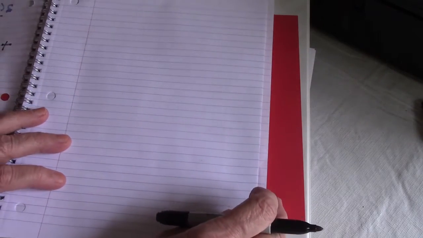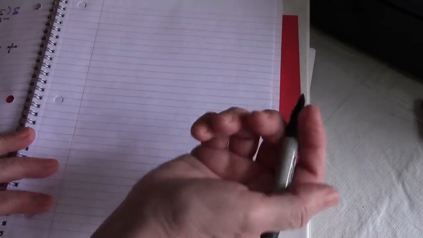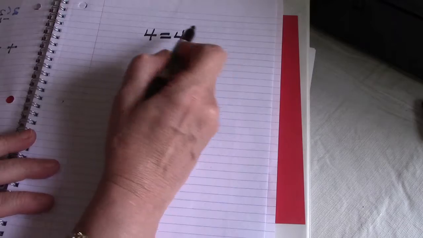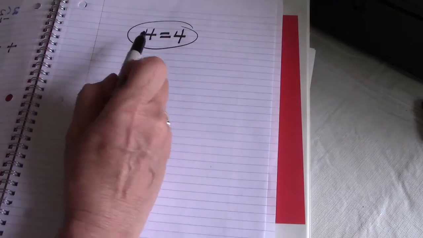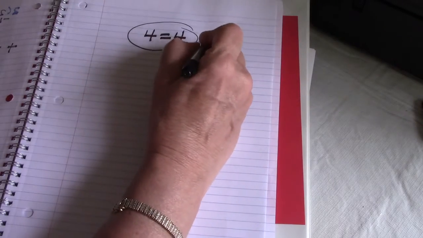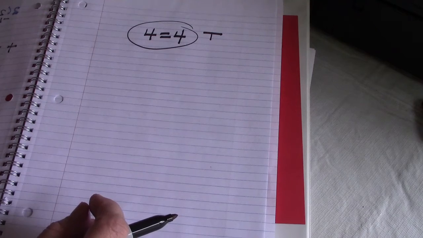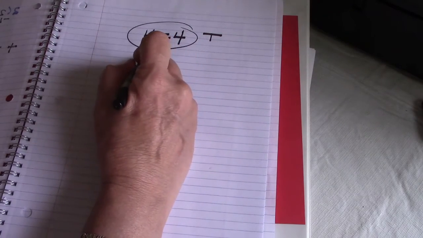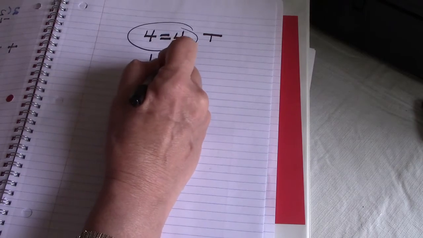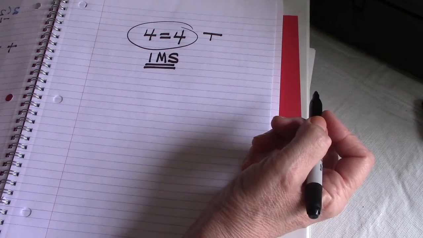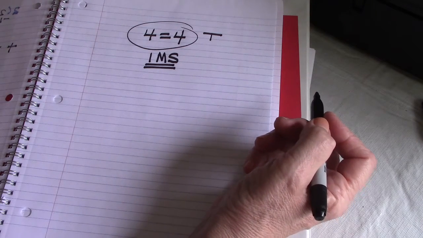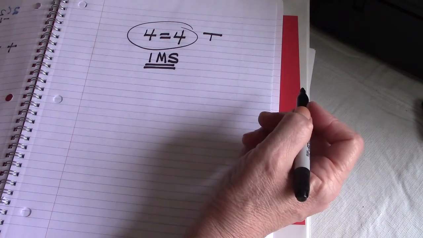Now, what would happen when I'm done solving if I come up with an answer that says 4 equals 4? Both of my variables have canceled out, and all I'm left with is 4 equals 4 for an answer. That is a true statement. If it is a true statement, then I have infinitely many solutions. Just like when we were graphing, just like when we were doing solving systems by substitution.